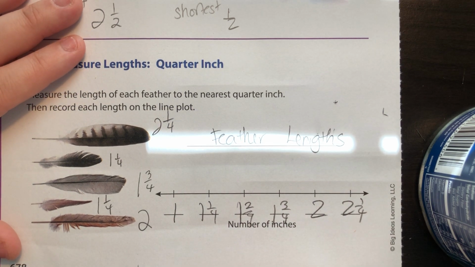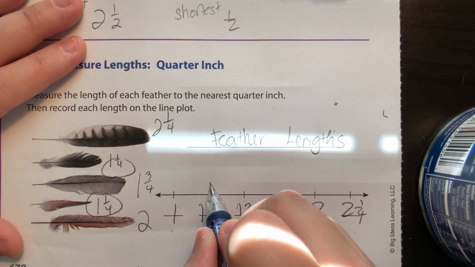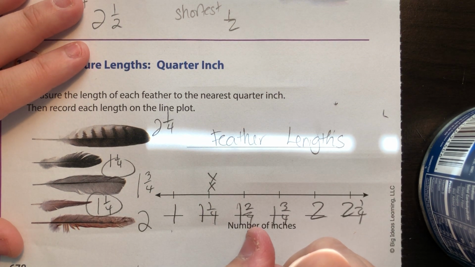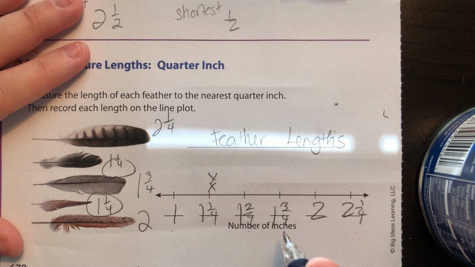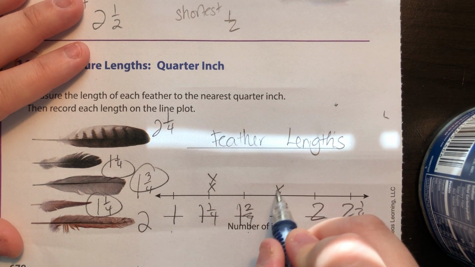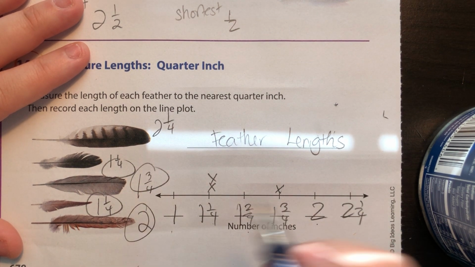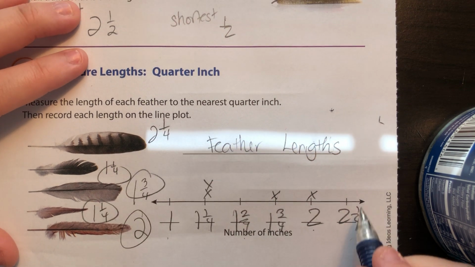Okay, so how many 1 inches? None of them. How many 1 1/4? 2. How many 1 1/2? I didn't see any. How many 1 3/4? One of them. How many 2s? One of them. And how many 2 1/4? One of them.